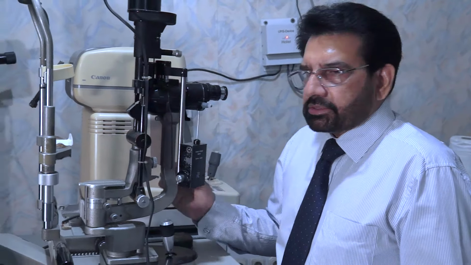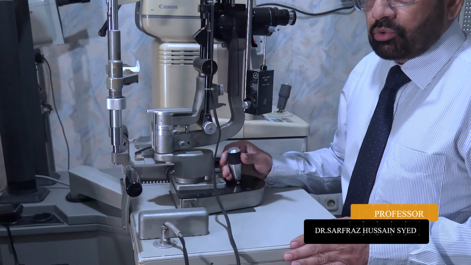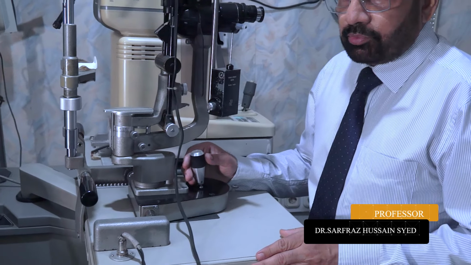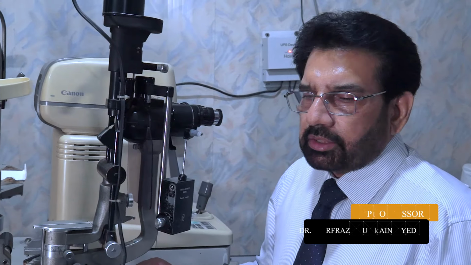Now, it is a machine which represents the old loop and the torch. The loop is for viewing, and the torch was for the illumination of the eye or abnormalities of the eye. This is the modern modification of that, in which there is one viewing system. The viewing system is this one.